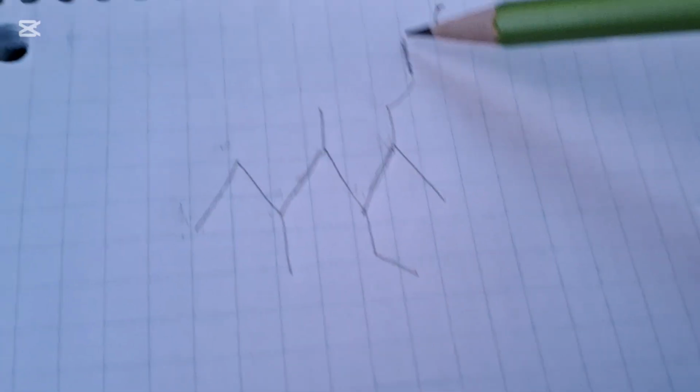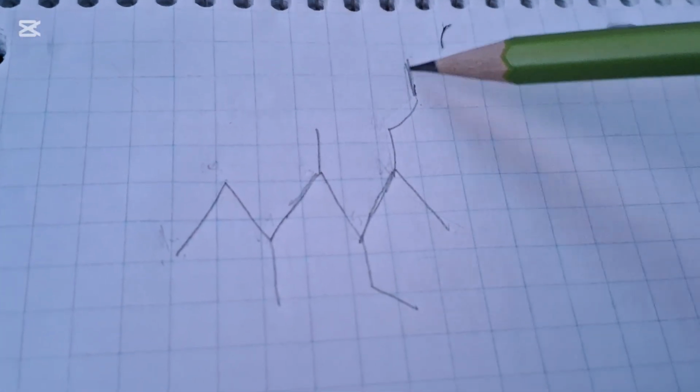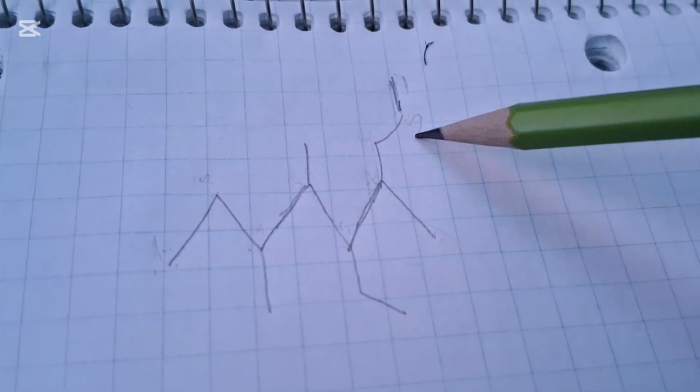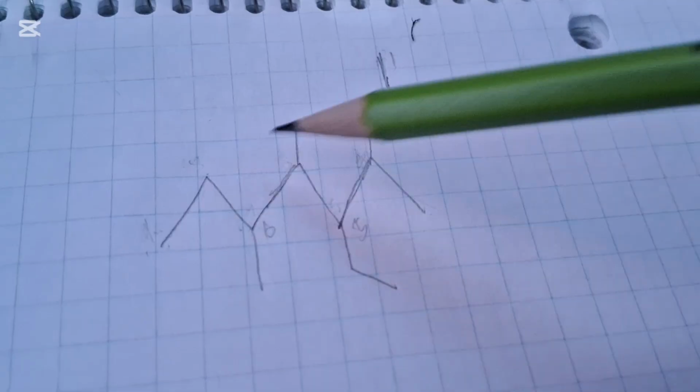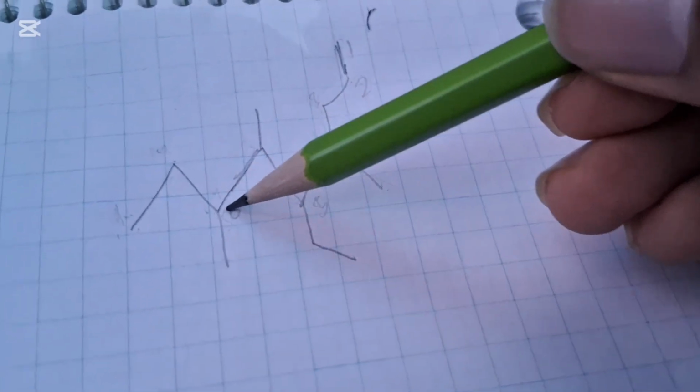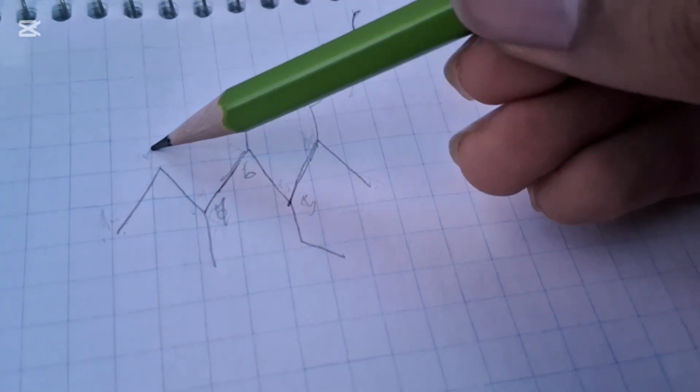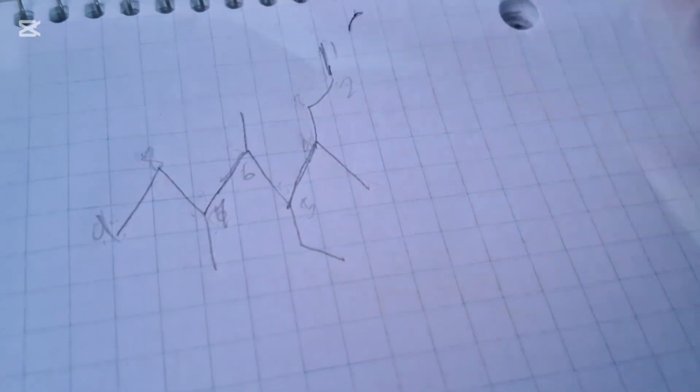Well, I can tell you, the longest carbon chain starts from here. 1, 2, 3, 4, 5, 6, I mean, not 6, it's 7, 8, 9. So it's nonane. Okay, so we know it's nonane.